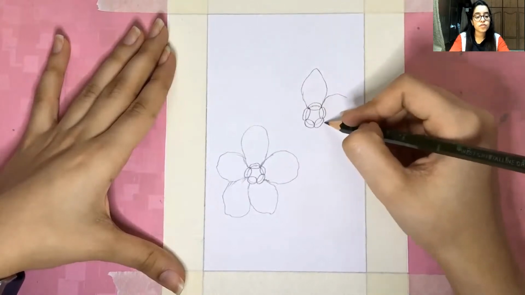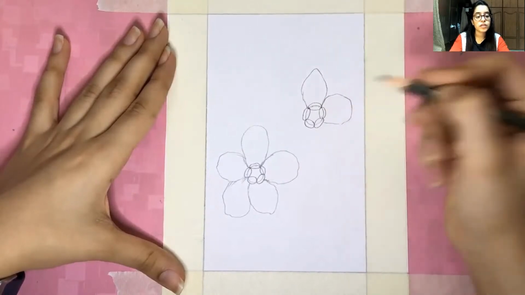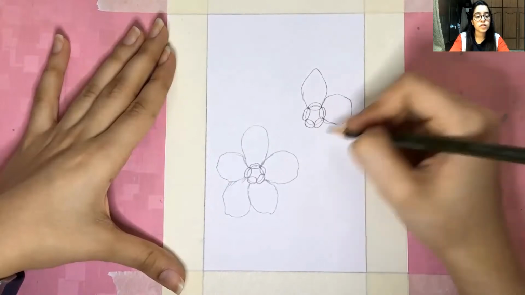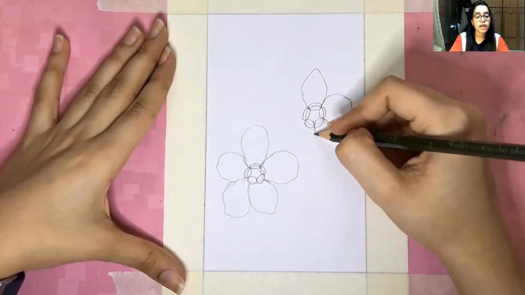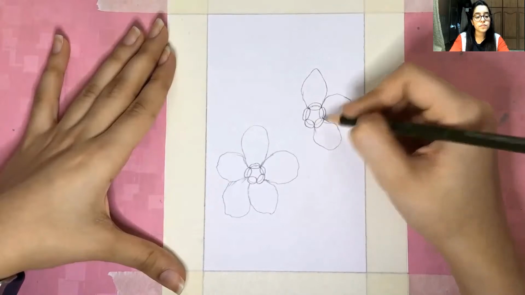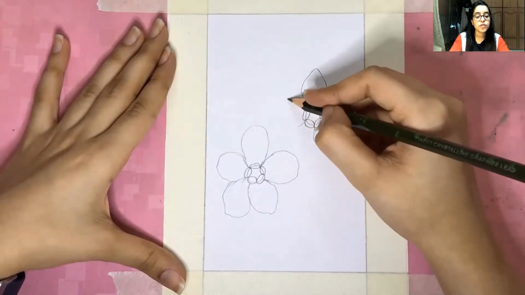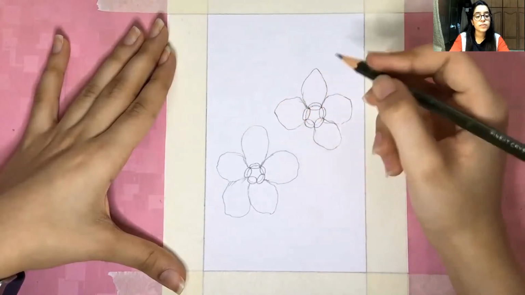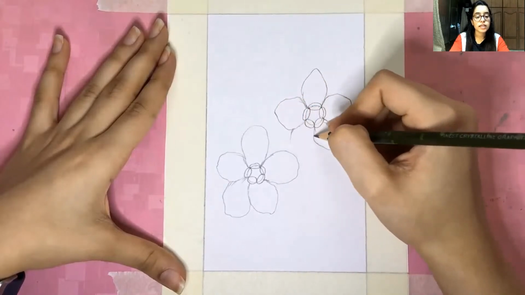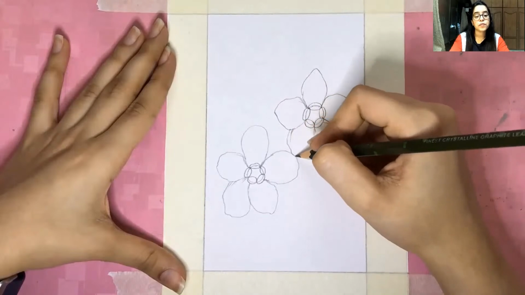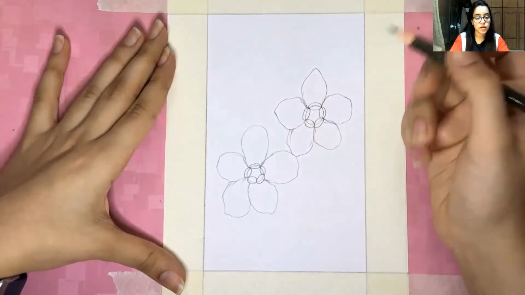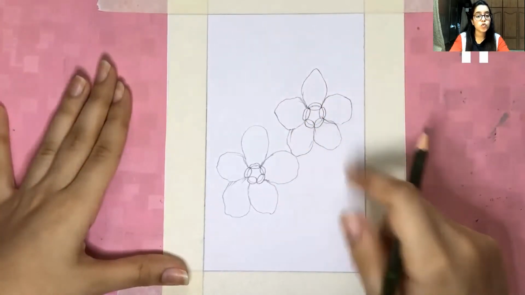I've made a little bit of a pointed edge this time, and that's totally fine as well. The only thing to keep in mind is that the flower does not have more than 5 petals. So these are the 2 flowers that I've drawn up till now.